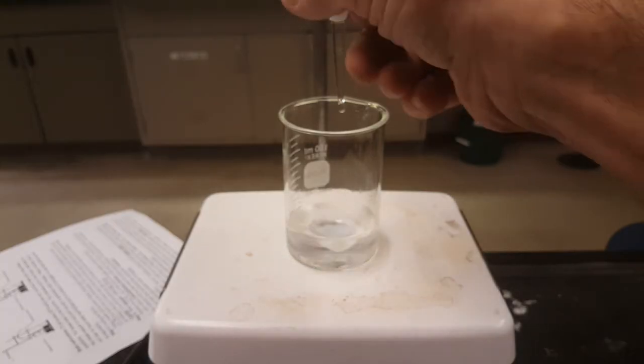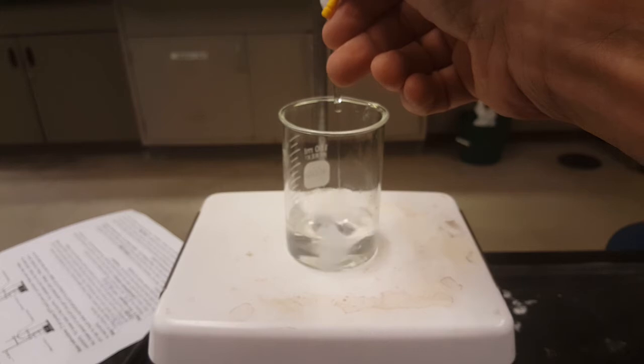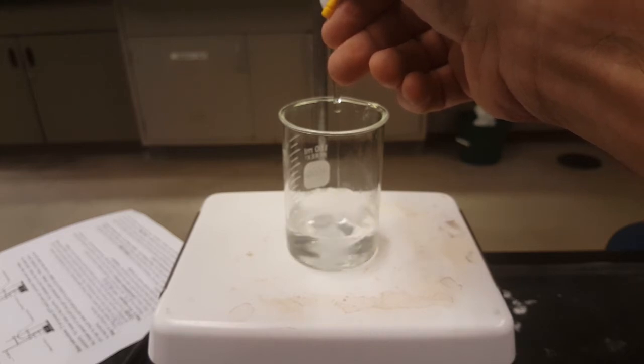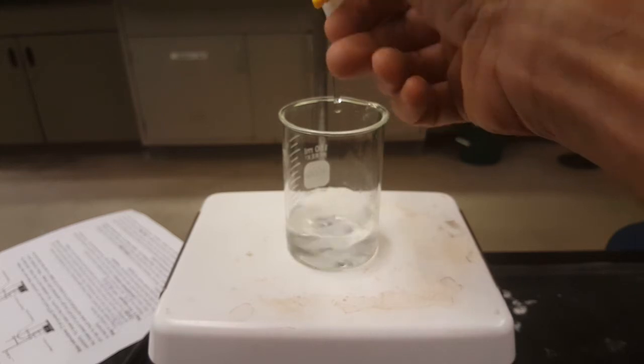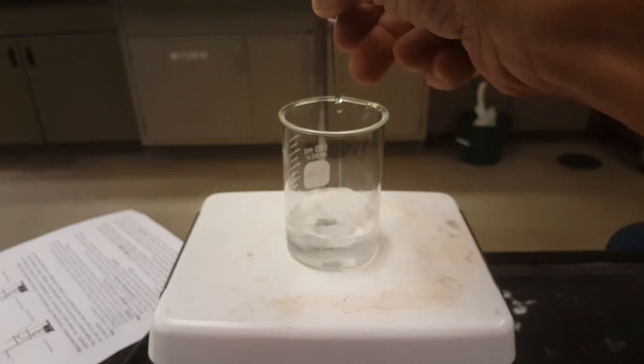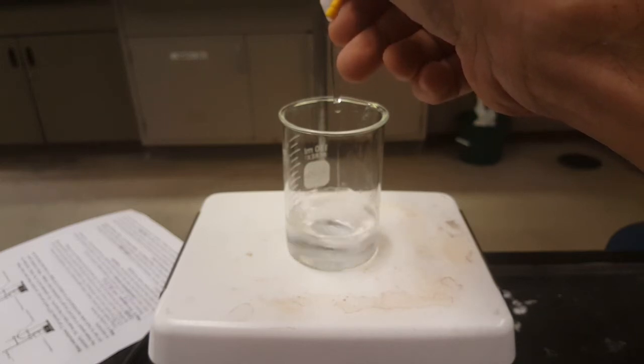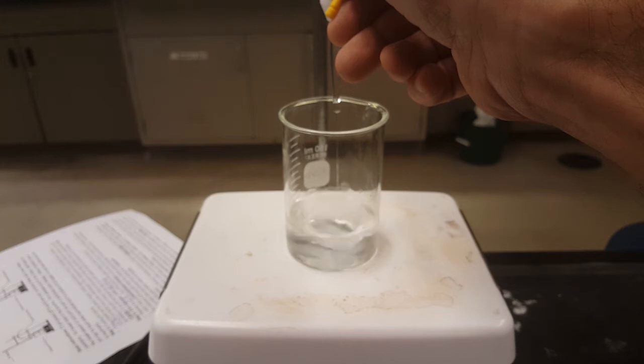Initially, when I add the base to the acid, we see no color change. So you can add it rather quickly until you start seeing a significant color change to pink.